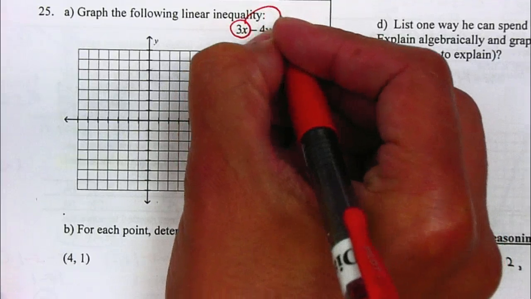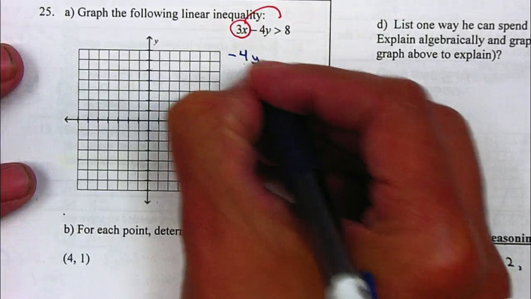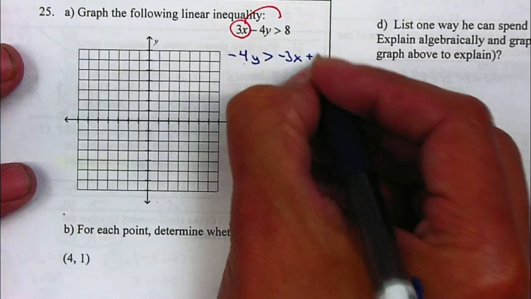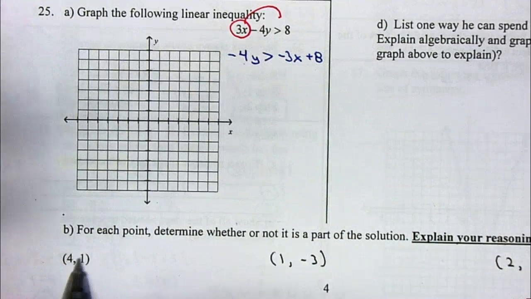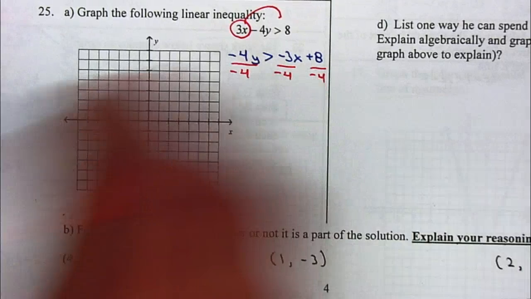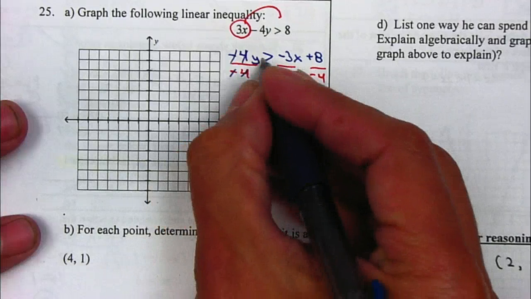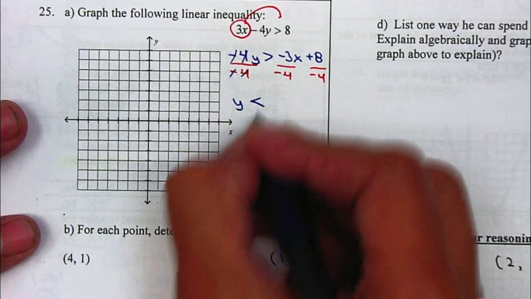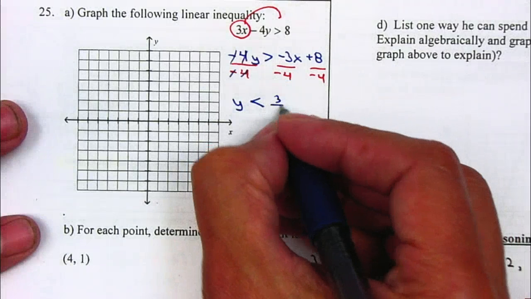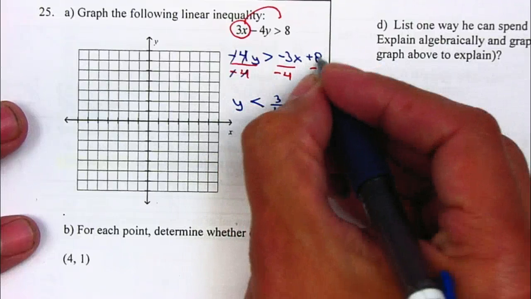Move my 3x to the right: a positive 3x becomes a negative 3x. Remember to write down your x first, and this is a positive 8. I still need to leave the y by itself, so I'm going to divide by -4, divide by -4, divide by -4. The 4's cancel, the negatives cancel. And whenever I divide by a negative number, don't forget to flip the inequality. Negative divided by negative is going to be positive, so it'll be 3 over 4, which cannot be reduced. Positive divided by negative is going to be negative. 8 divided by 4 is 2.